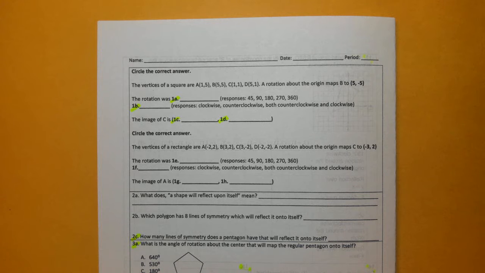So starting off with the question, it gives us the vertices of a square. Those are the 4 corners of the square located at A, B, C, and D. And some kind of rotation has happened about the origin that's going to map B, our original point of B, which is (5, 5), to our point of (5, -5). And so it's going to ask us, one, what degree rotation was this? We can select from 45, 90, 180, 270, 360. And in our selection, we need to first look at what we actually have.